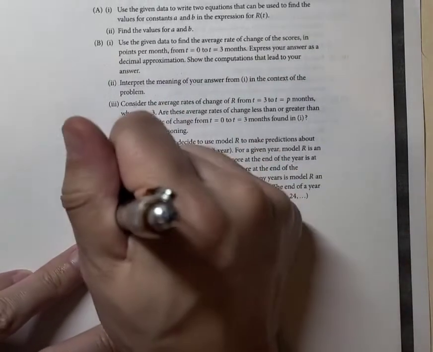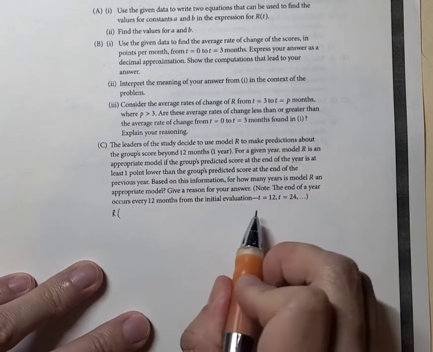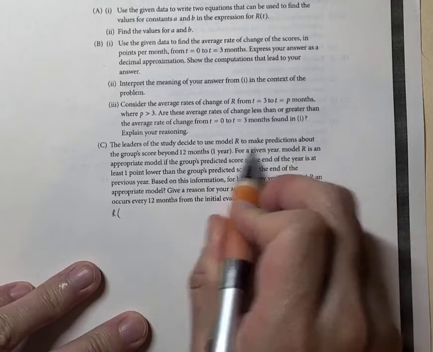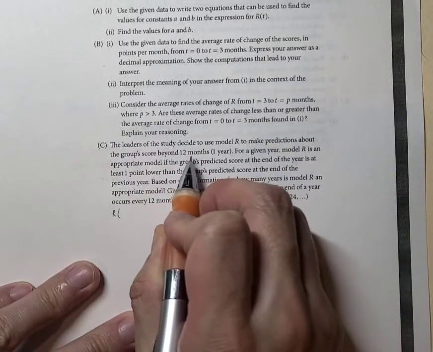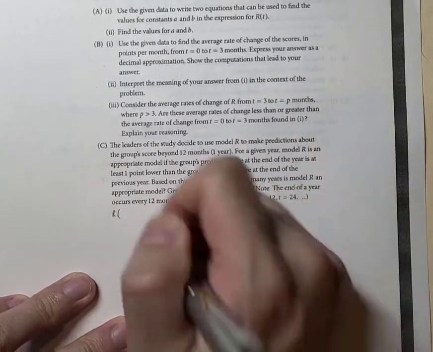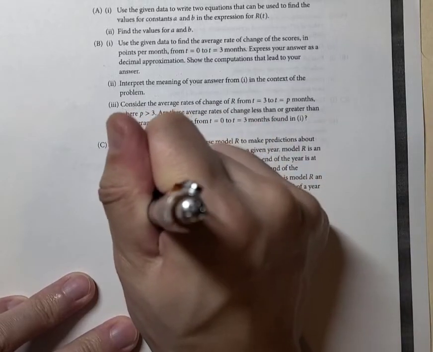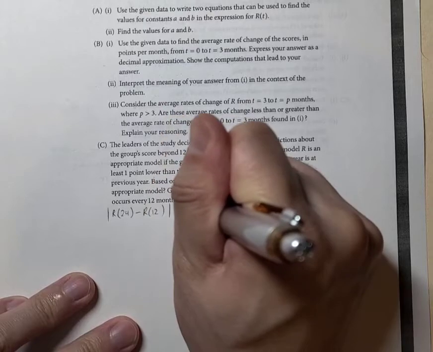So for example, we can look at the difference between R of the first year beyond 12 months. So after the first year, one more year after the first year. So R of 24, that's 24 months for 2 years, right? Minus R of 12. We want the difference to be less than 1.